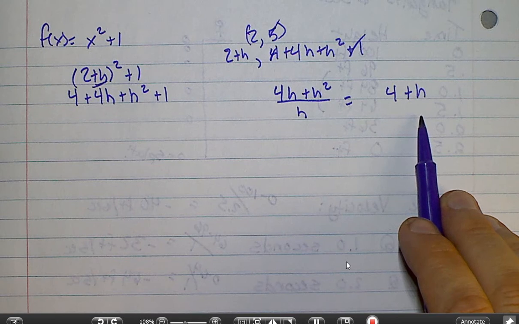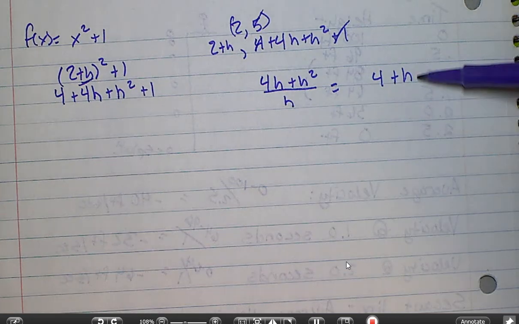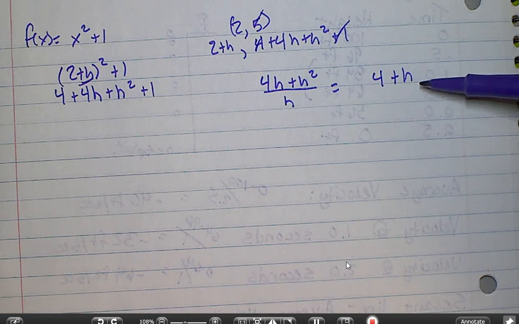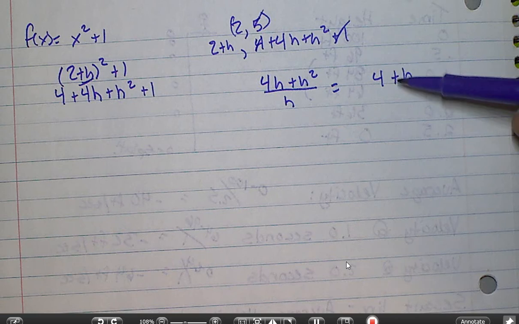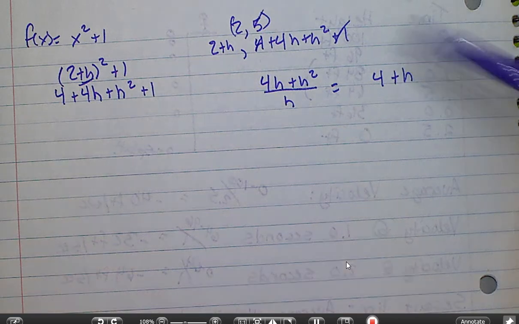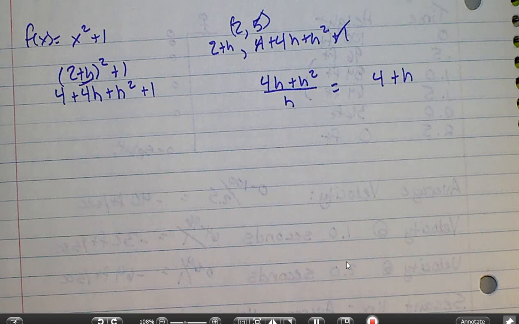So if I put in a super, super tiny number here, like 0.000000001, 4 plus that number is going to be pretty darn close to 4. So the slope of the line tangent at this point is really just 4. Kind of, sort of.